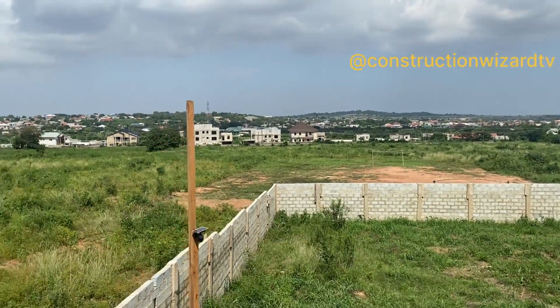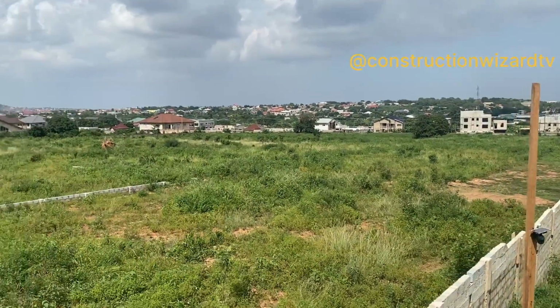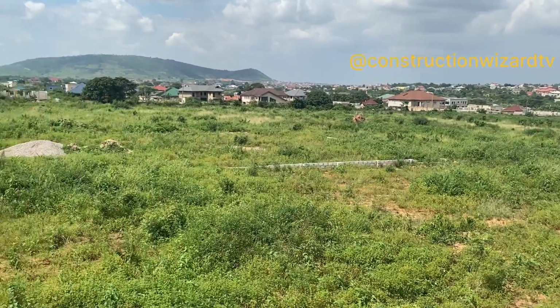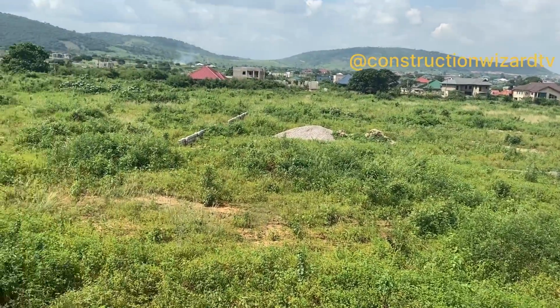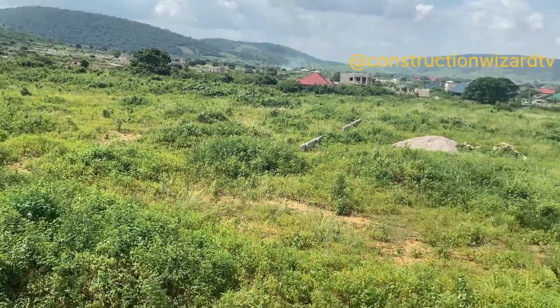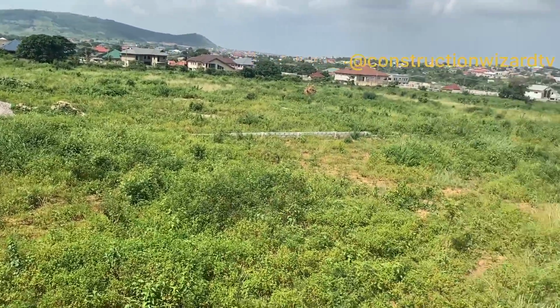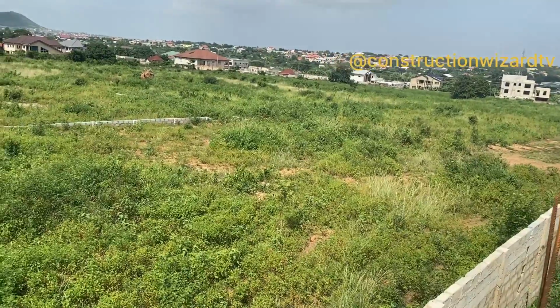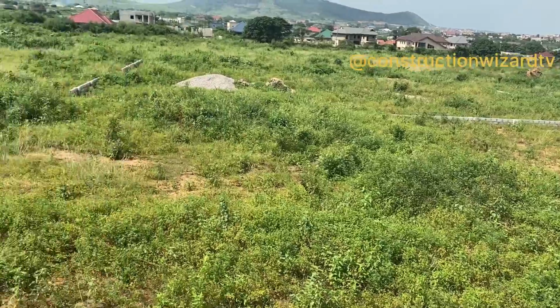For all you know, the land has been sold to a lot of people. So ask people around, talk to them. So viewers, make sure that you are always dealing with the right person when it comes to the purchase or acquisition of a land. It's very important. You can also talk to a land surveyor or an architect or a civil engineer. They will all help you in making a good decision.